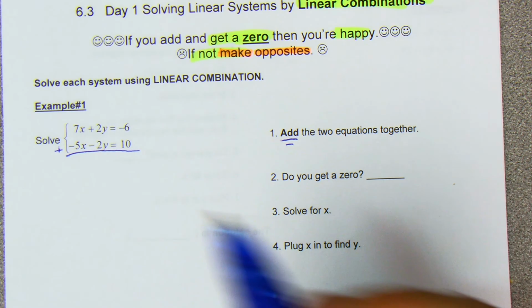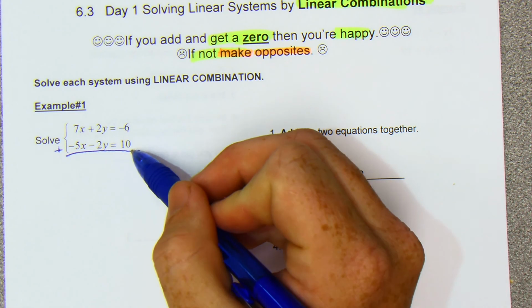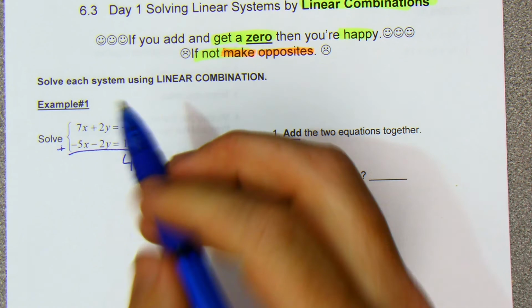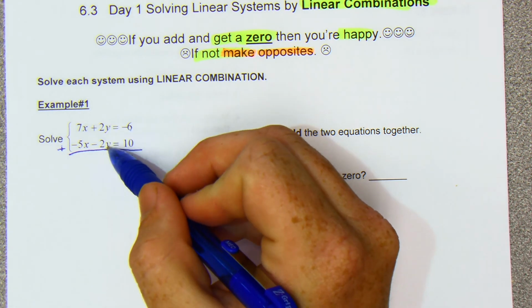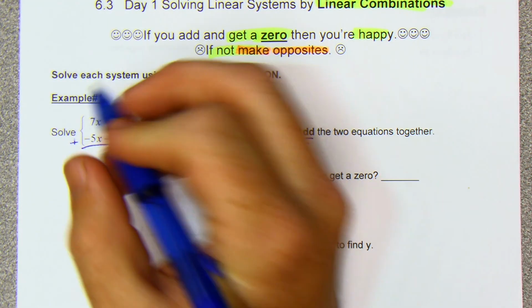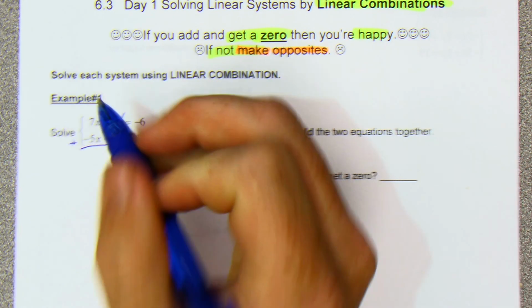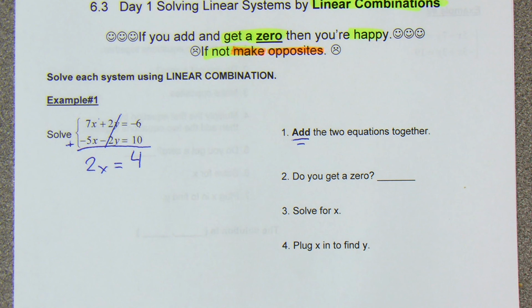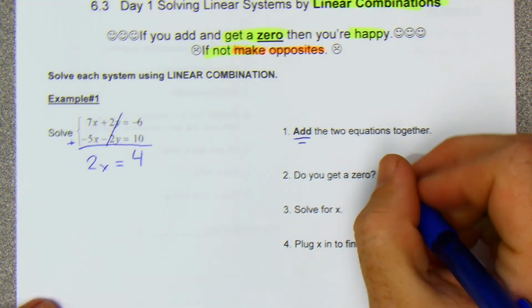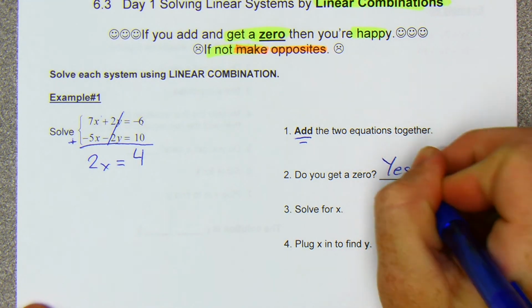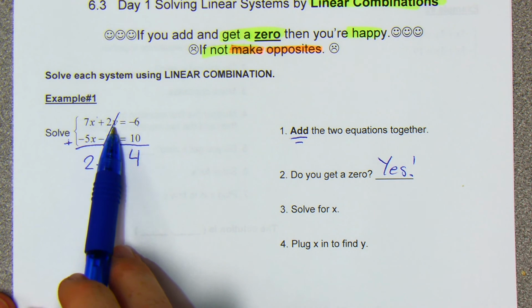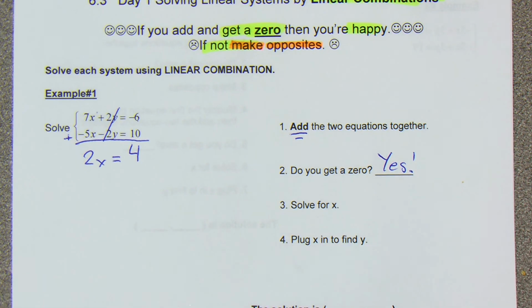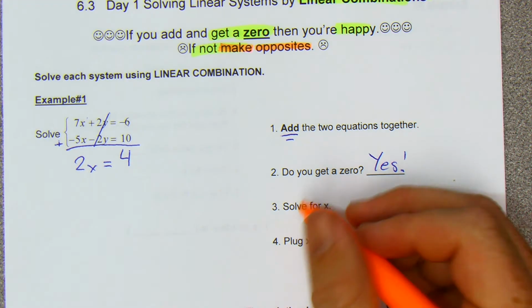We have -6 plus 10, which is 4. 2y minus 2y is 0, so those cancel out. 7x minus 5x is 2x, so we get 2x equals 4. Did you get a 0? Yes, we did. Our y's canceled out. Now we're going to solve for x.